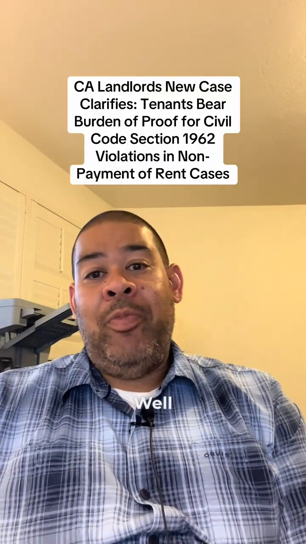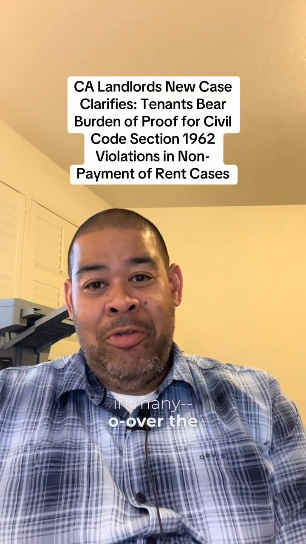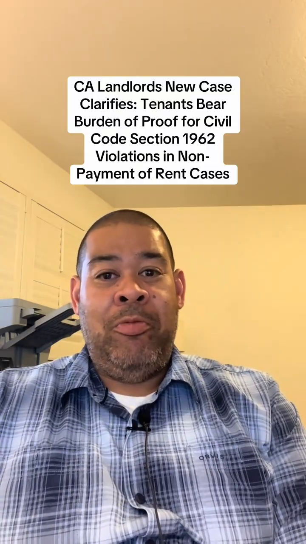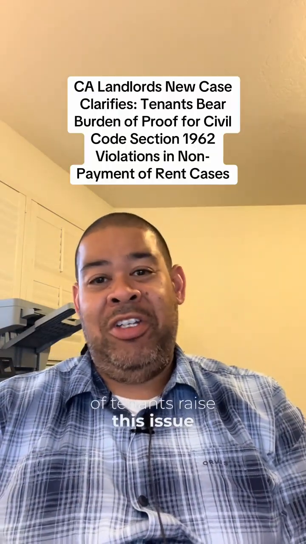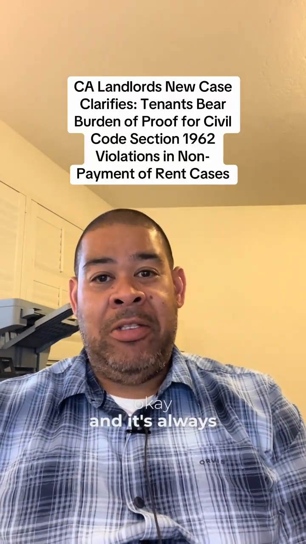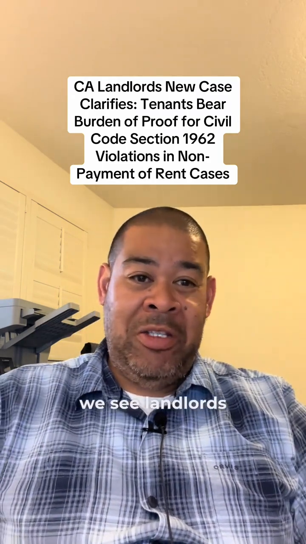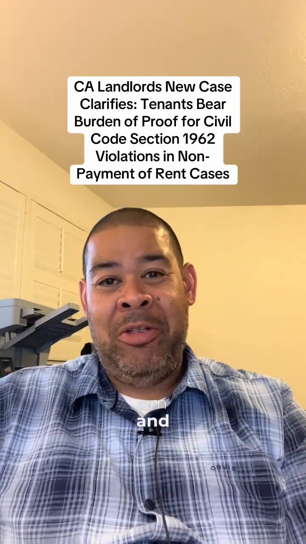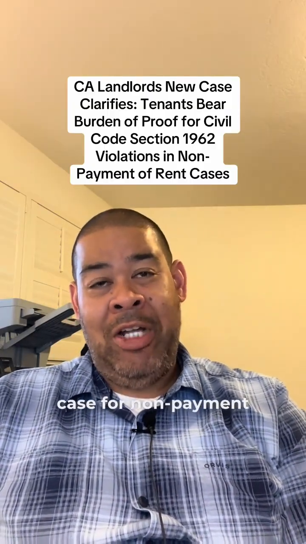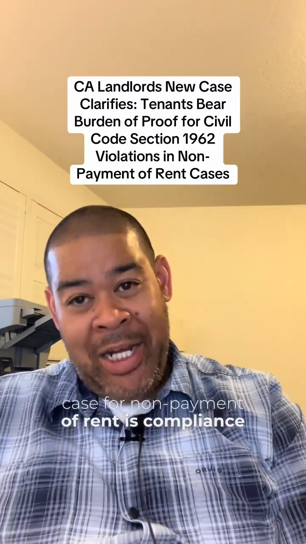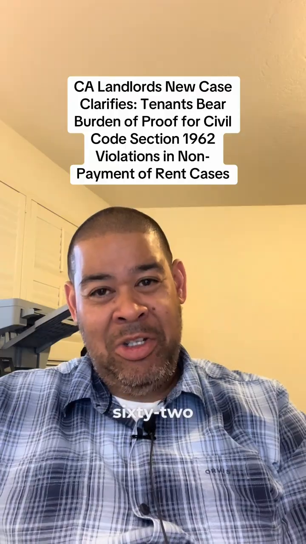Over the years, at least personally, I'm seeing a lot of tenants raise this issue, and it's one of the big things we see landlords get wrong and may not be successful in pursuing a non-payment of rent case: compliance with Civil Code Section 1962.